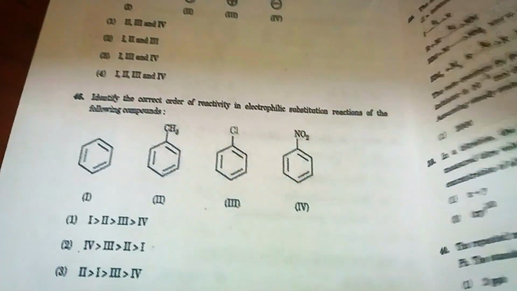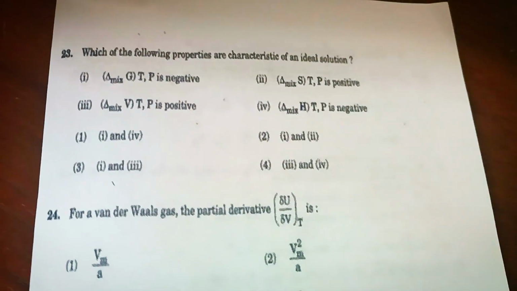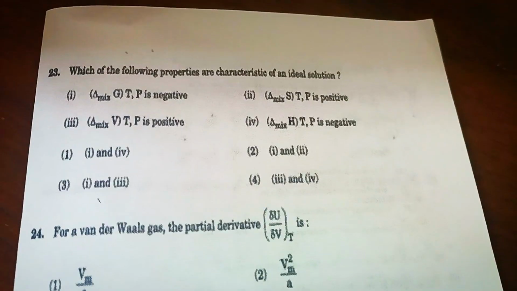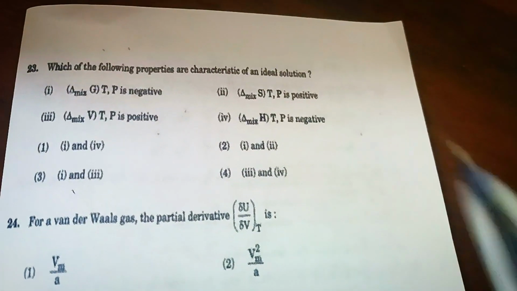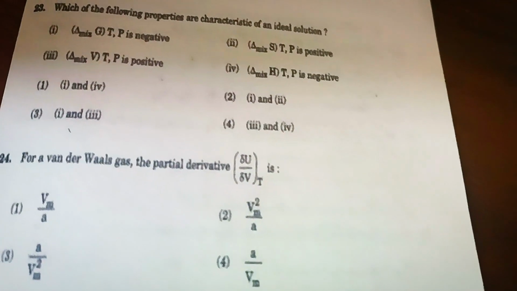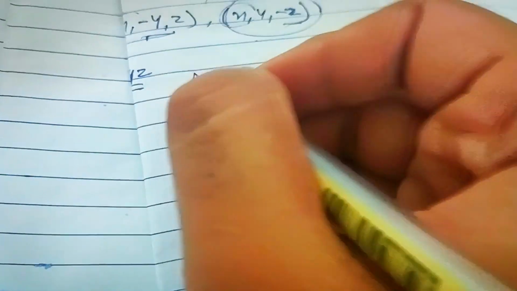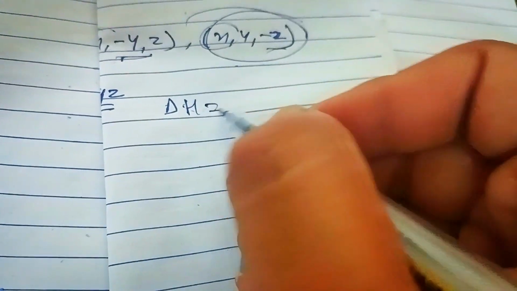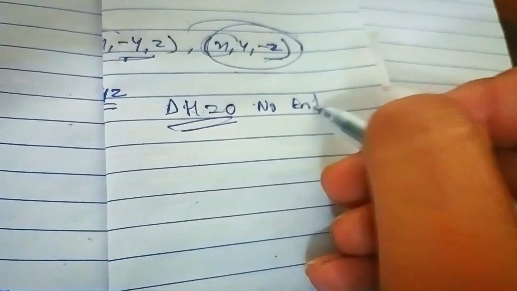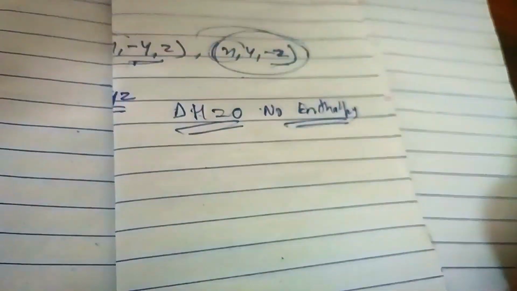Next question, 23rd question. Which of the following properties are the characteristic of an ideal solution? You always know that ideal solutions are spontaneous. So for ideal solutions there are some conditions that are always there: delta H is equal to 0. Hence there is no change in enthalpy.